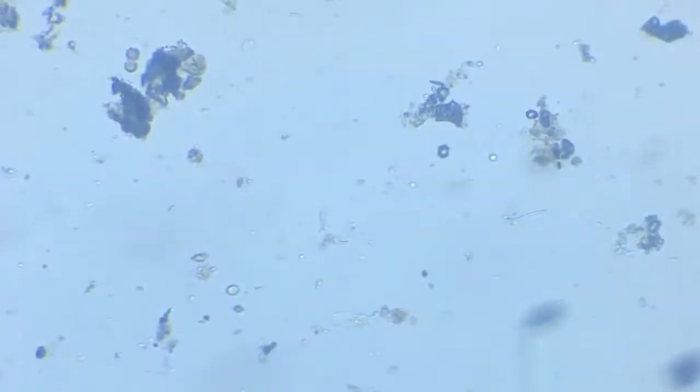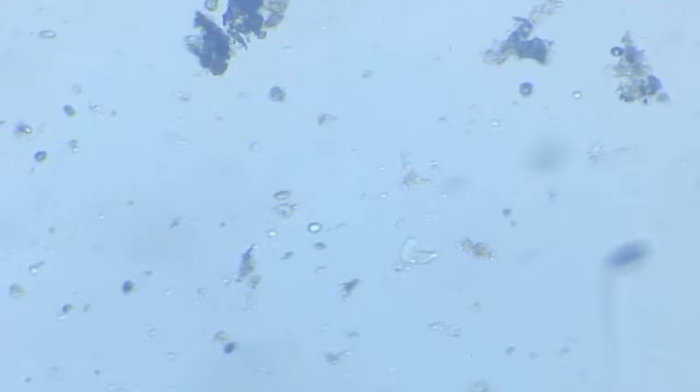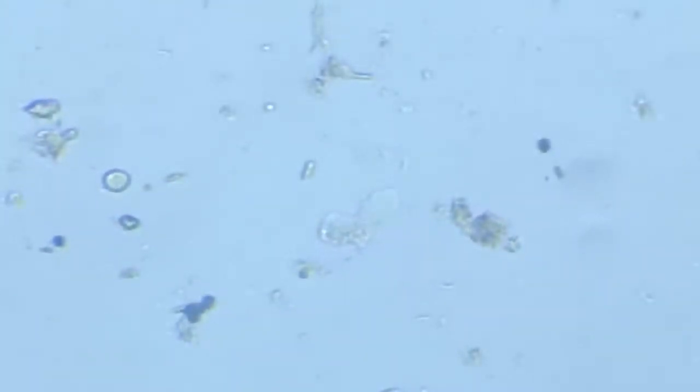Straight down from. This is our amoeba here. You can see it moving right in the center. Now it's moving upwards, becoming a blob there. Pretty slow moving, but very conspicuously moving.